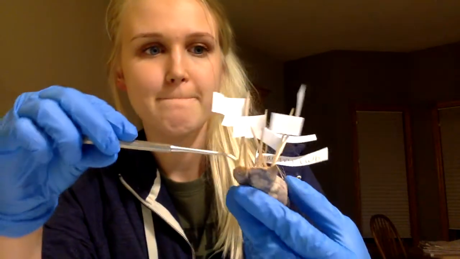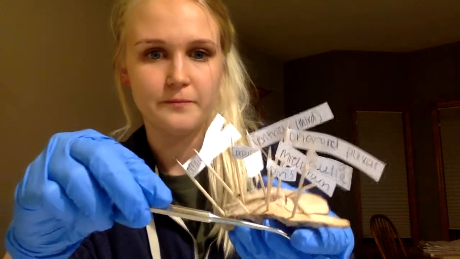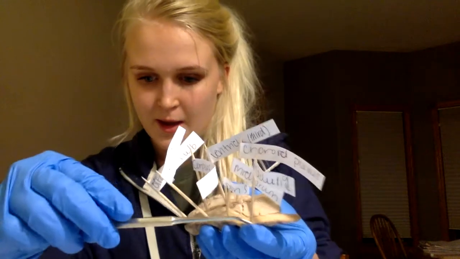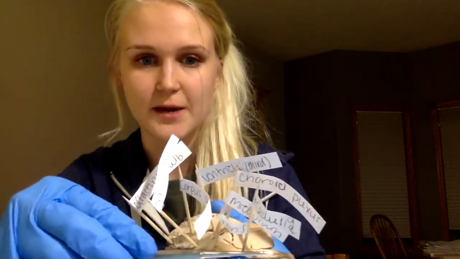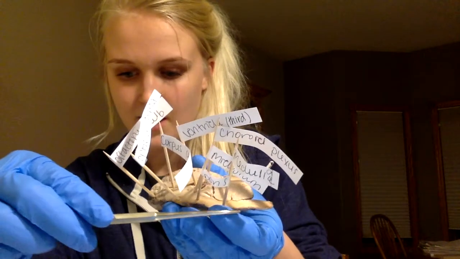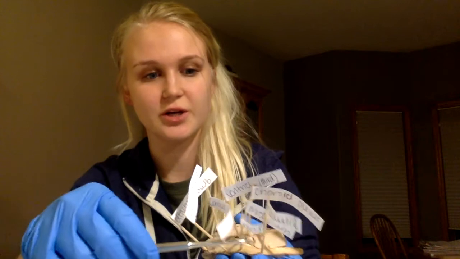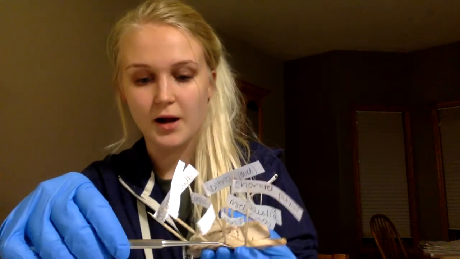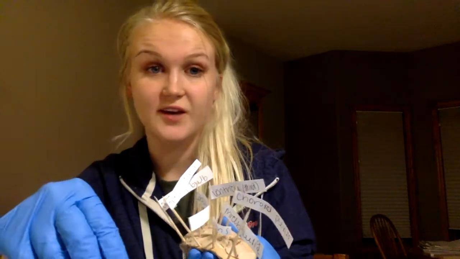Okay, next we'll take a look at the medulla, which is located right here. And this happens to be the most inferior portion of the brain stem. This part of the brain is the center for respiration, circulation, blood pressure, and heart rate. It also includes reflex centers that control sneezing, coughing, hiccuping, etc.